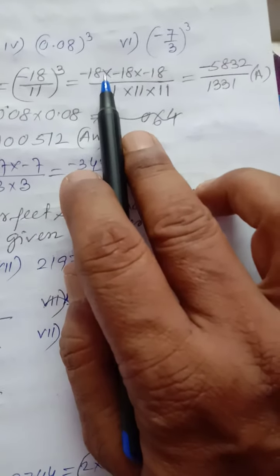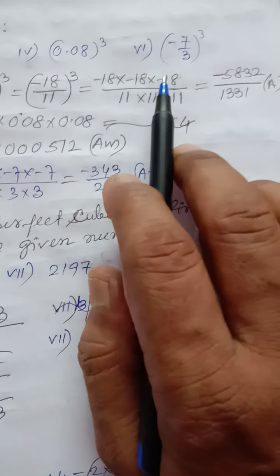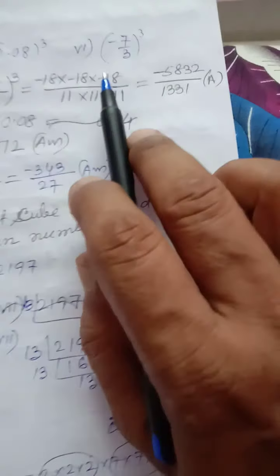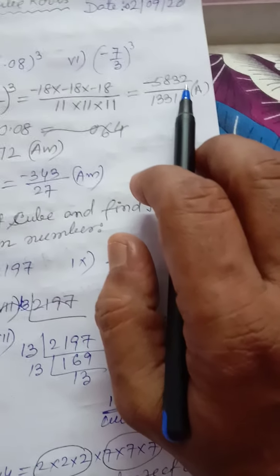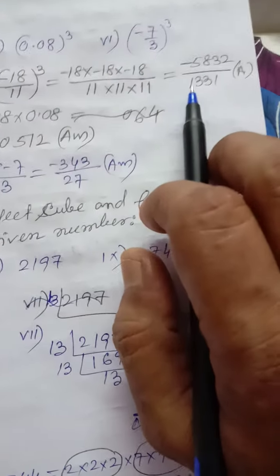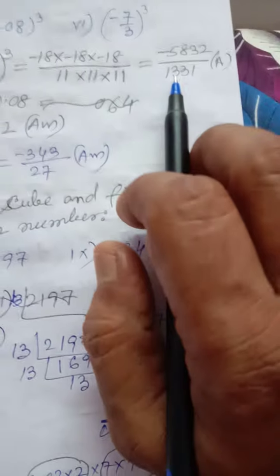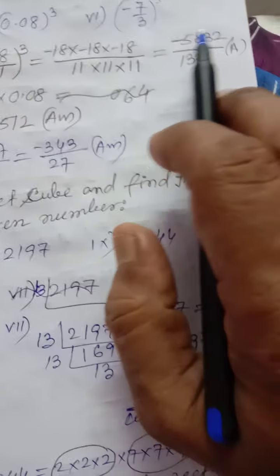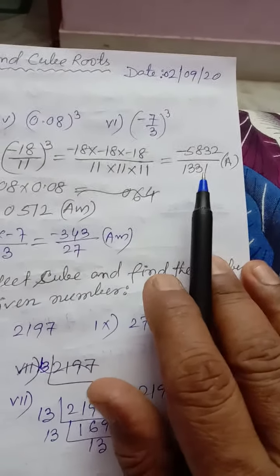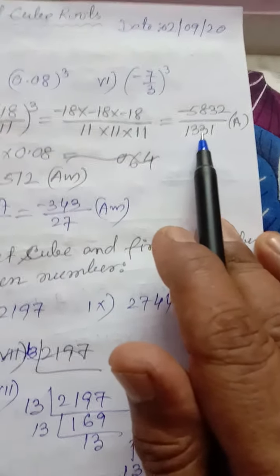If you multiply 18 into 18, and then multiply the product with 18, you will find 5832, and 11 cube value will be 1331. You must be knowing it. So this is the answer. You need not convert all this into a mixed number. You can keep the answer like this only.